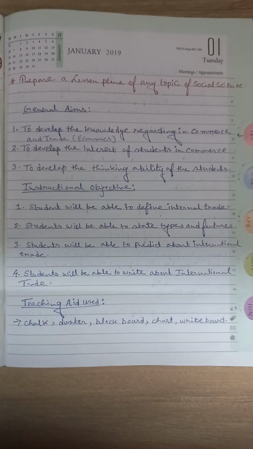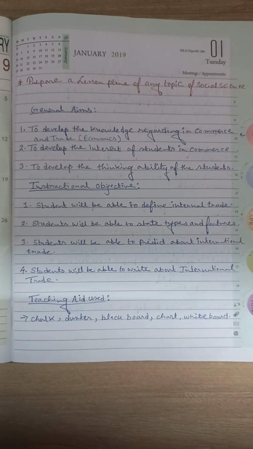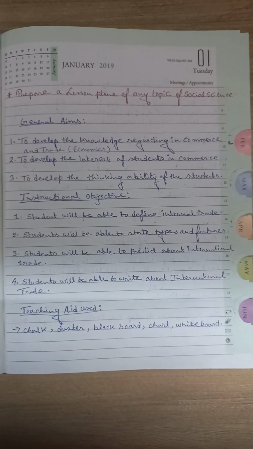So today we will discuss how to prepare a lesson plan on any topic of social science.